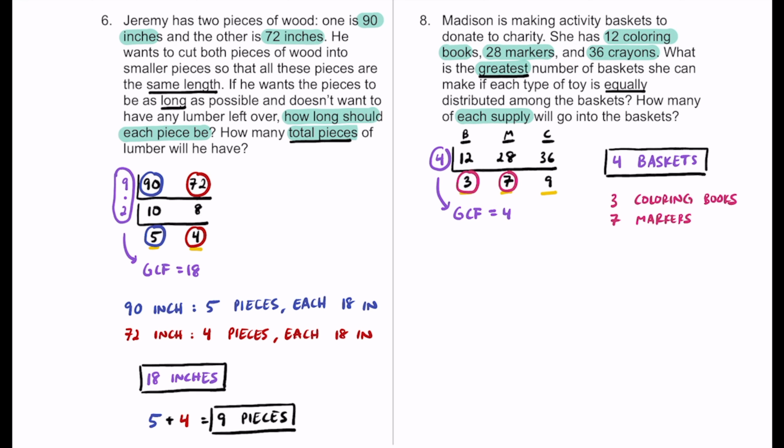And then finally we can see here that the 36 crayons split into 4 baskets means there's going to be 9 of these crayons in each of the baskets. So these would be all the items that are going to go into each of these baskets. There will be 19 different things in each of these 4 baskets: 3 coloring books, 7 markers, 9 crayons, and none would be left over.